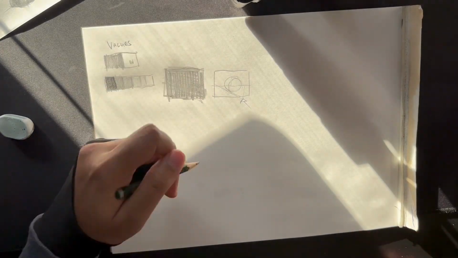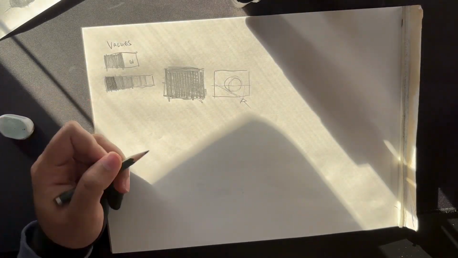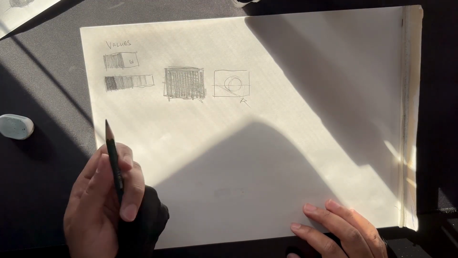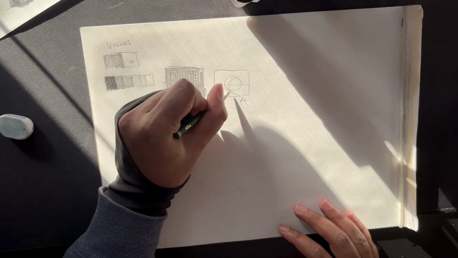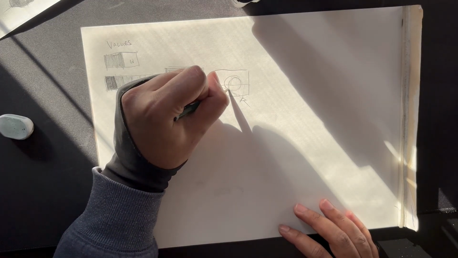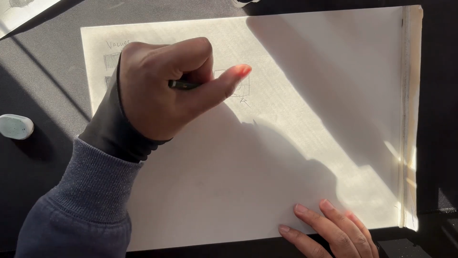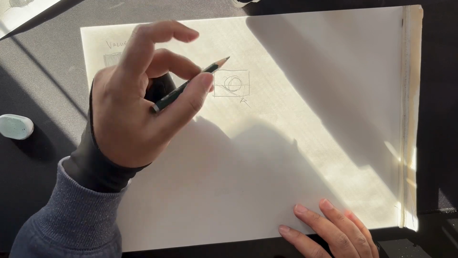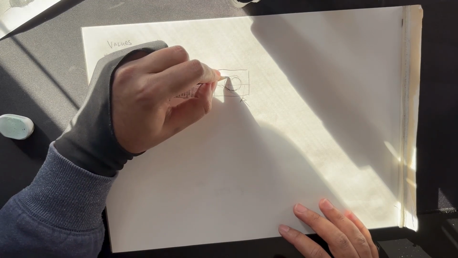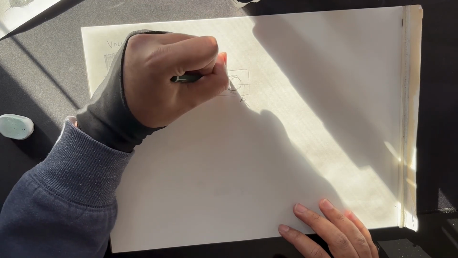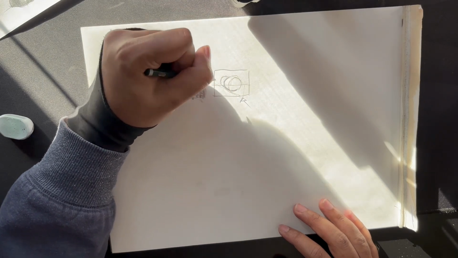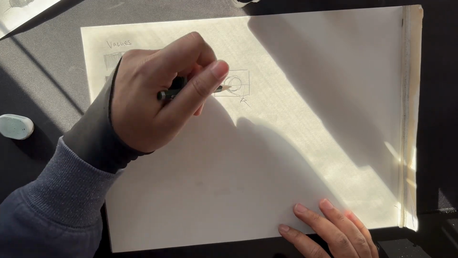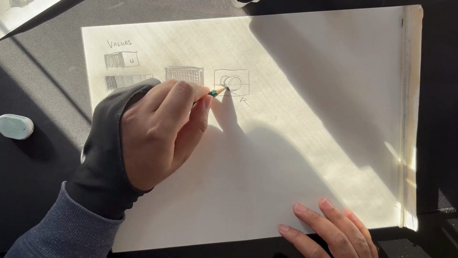And then next, I'm going to think about the cast shadow, whatever this object is casting on the surroundings. So the cast shadow for this would probably hit the ground at an angle like here. We're going to see some shadow right under the ball, and we're going to hit the top. We're going to see the back of the ball as dark. We're going to have a little bit of shadow there. So I'm just going to shade in my shadows quickly.